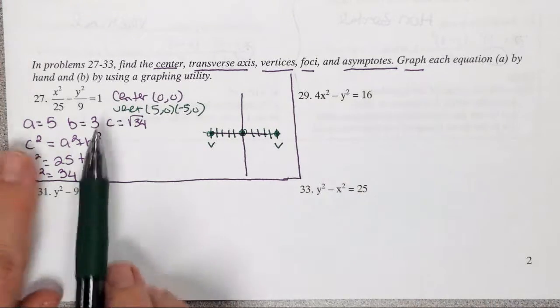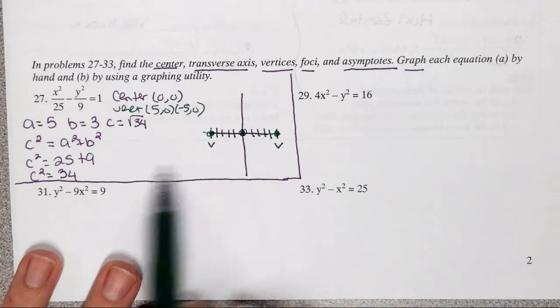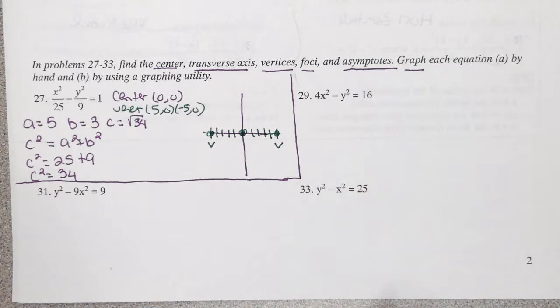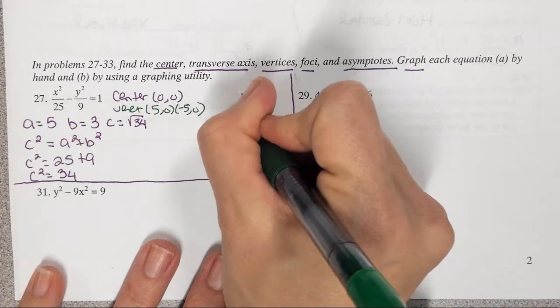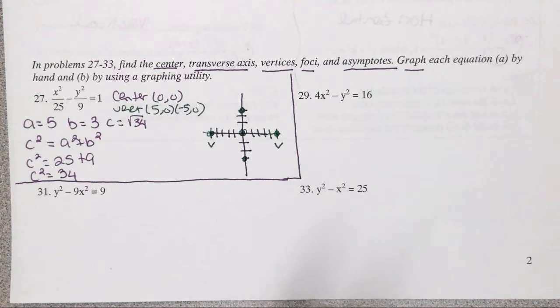Okay. They give me my b. Does the b go in the same direction as the a's? No. So if I went left and right for the vertices with my a's, how am I going to go with the b's? Up and down. So 1, 2, 3. 1, 2, 3. And we're not going to label those anything. I told you today the b is different.